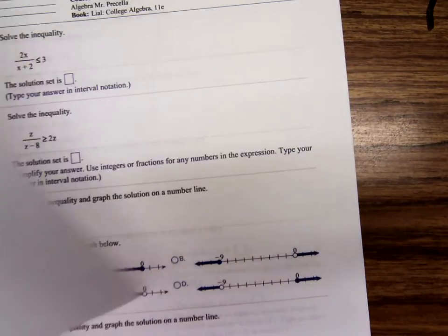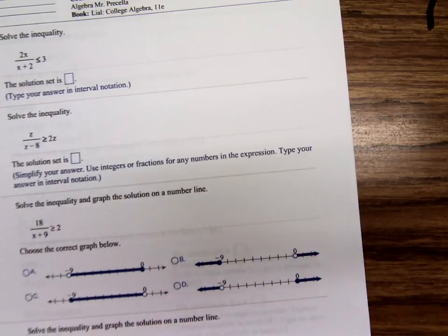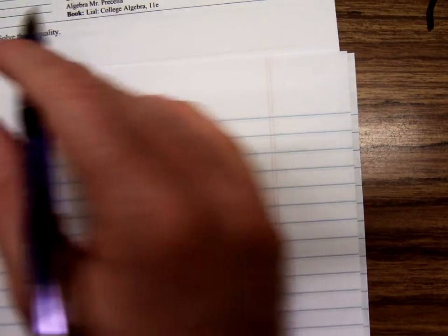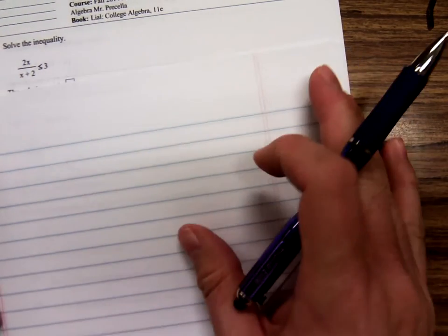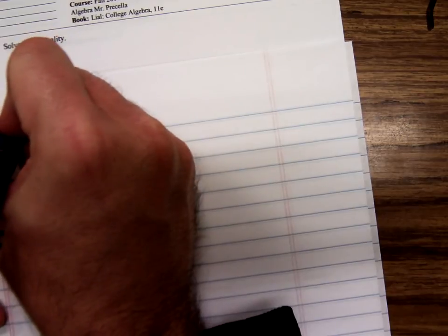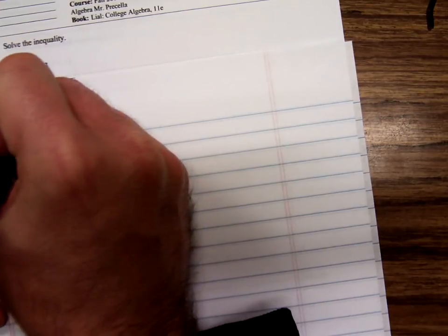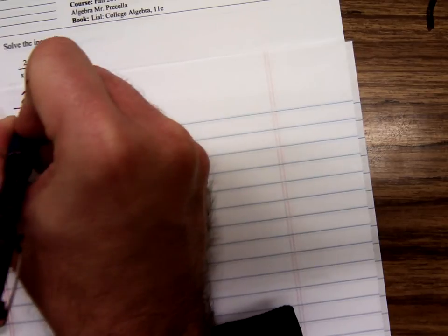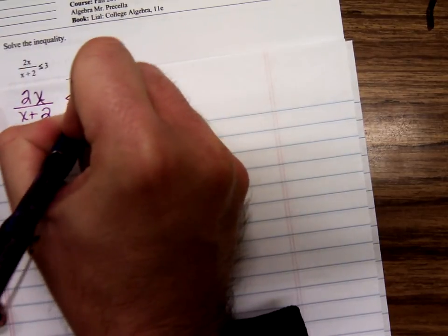And we better just get an example. This is problem number 5. I'm going to write it down. Let me get my pen. Okay. I'll go ahead and rewrite the problem. 2x over x plus 2, it's an x, is less than or equal to 3.